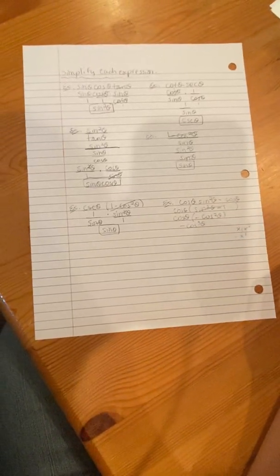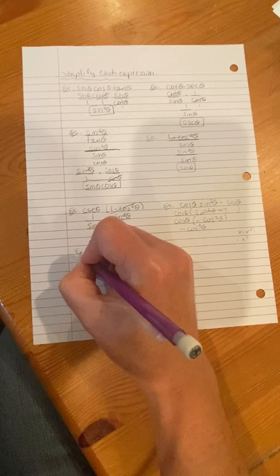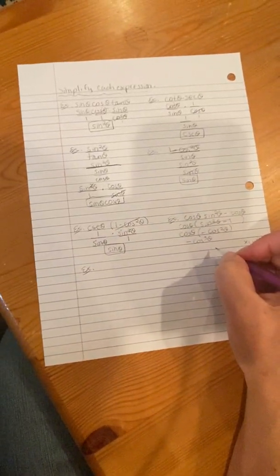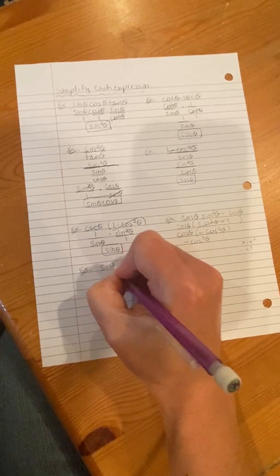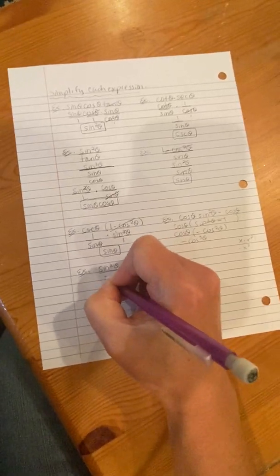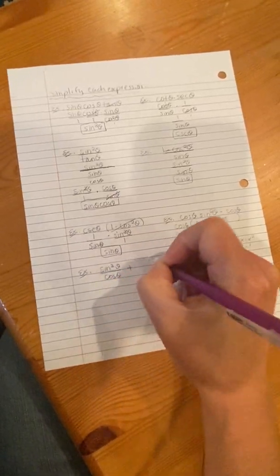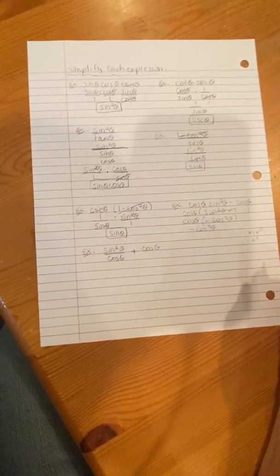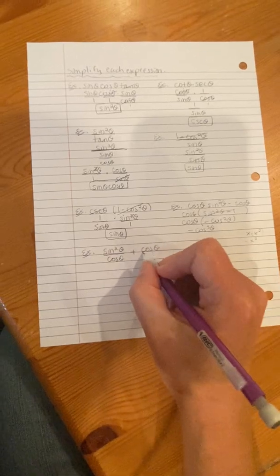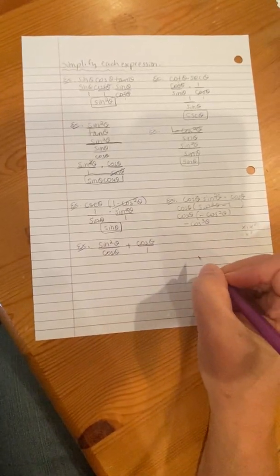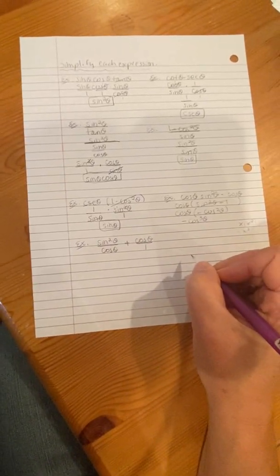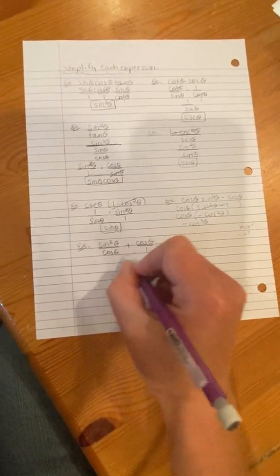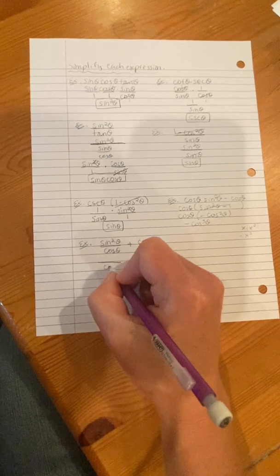All right, okay, one last one to go. One more example. Hopefully you're getting the hang of this. So we have now sine squared theta over cosine theta, and we're going to add to that cosine theta. So we have a fraction being added to essentially another fraction, so I can put that over 1. And what do we need in order to add and subtract fractions? We need a common denominator. Okay, so the common denominator here would be cosine theta.